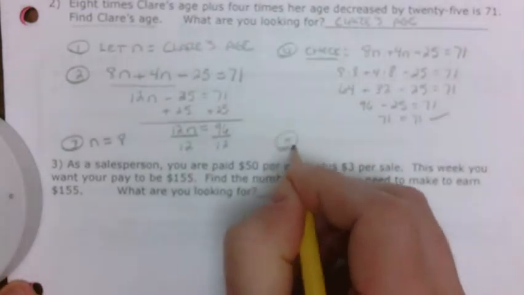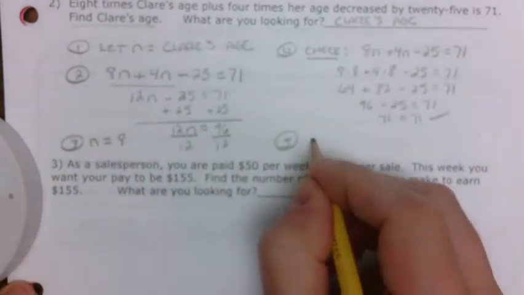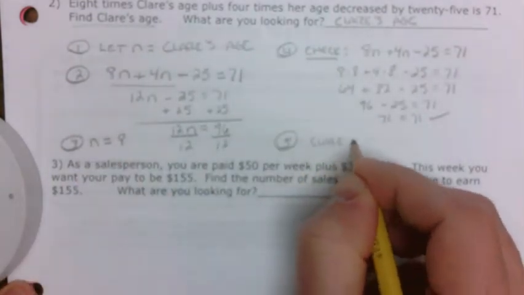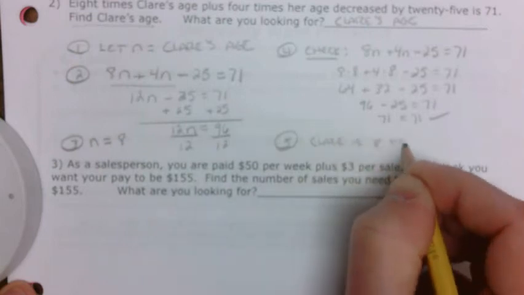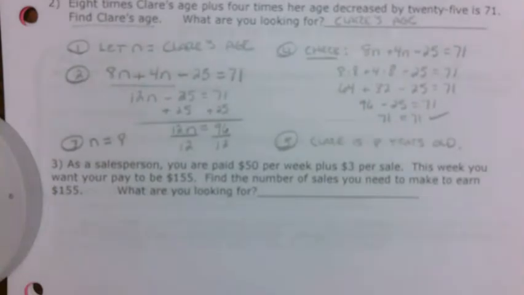And so step 5, again, remember, we were looking for Claire's age. So we can say here that Claire is 8 years old. That's what our answer of 8 means. Claire is 8 years old.